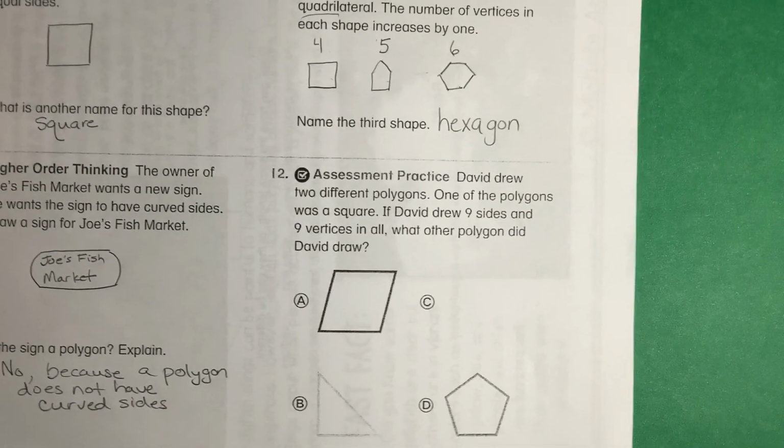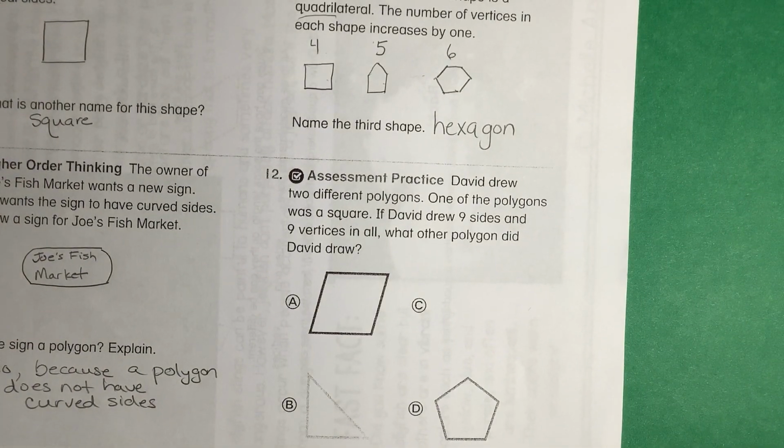Okay, number 12. David drew two different polygons. One of the polygons was a square. If David drew 9 sides and 9 vertices in all, what other polygon did David draw? Okay, so I can't see number C very well, but let's see. He said he drew two different polygons. One of the polygons was a square. If he drew 9 sides and 9 vertices in all, what other polygon did David draw?